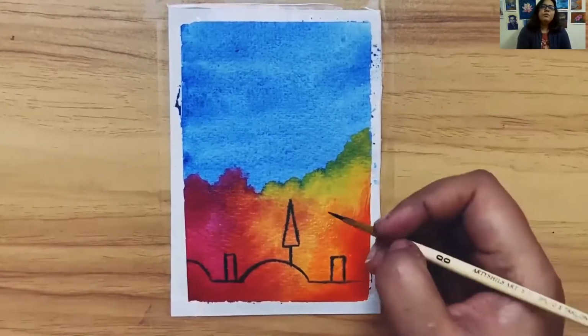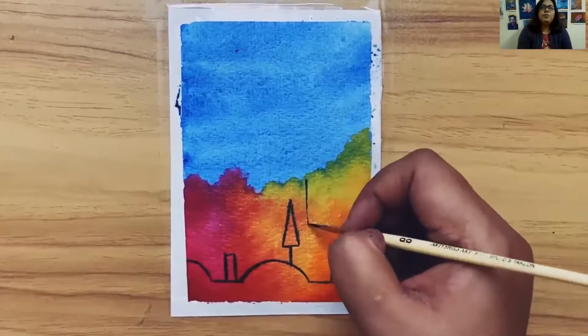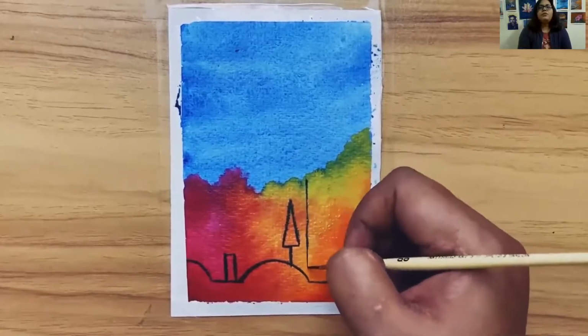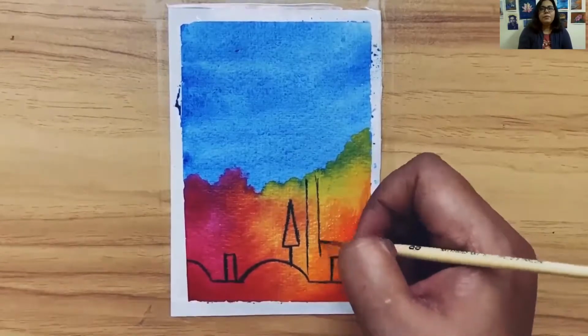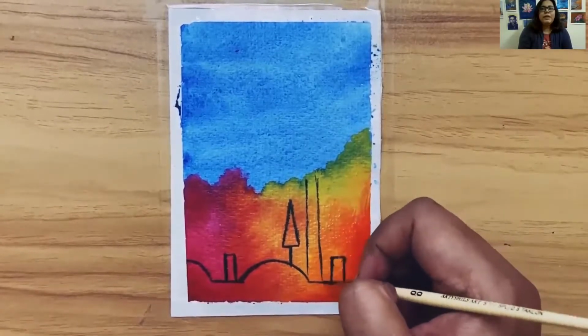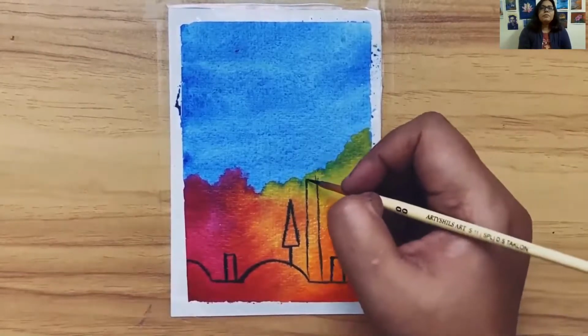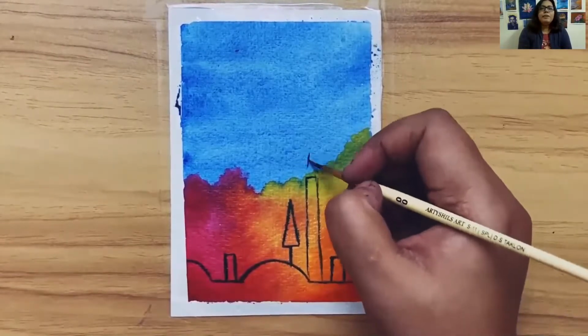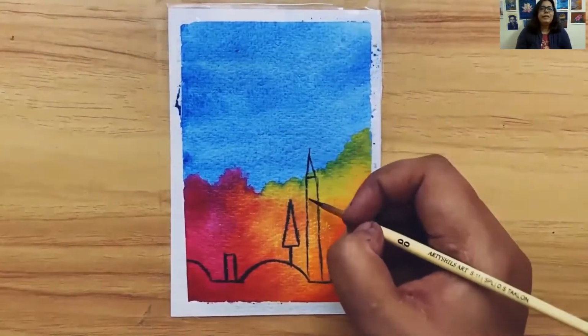Okay. You can make some additional structures of your own as well if you want to, or you can draw less number of structures also. It's completely dependent on you. I am drawing this huge minar here. Okay, it's like a minar. I'm drawing one here. It's completely optional. If you want, you can draw this. This will just add beauty to your drawing, nothing else.